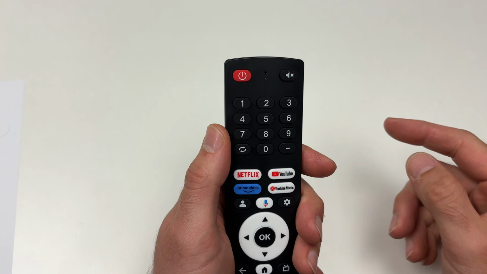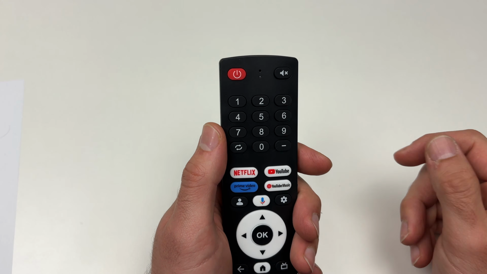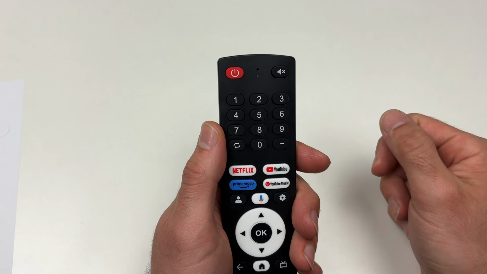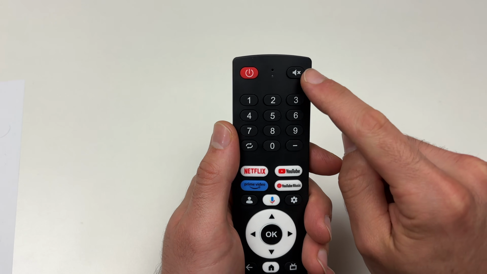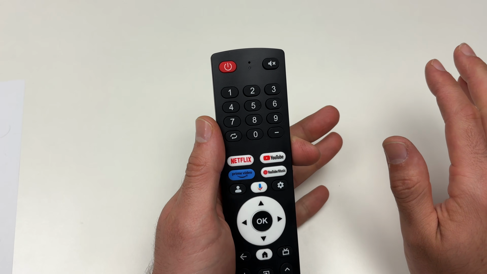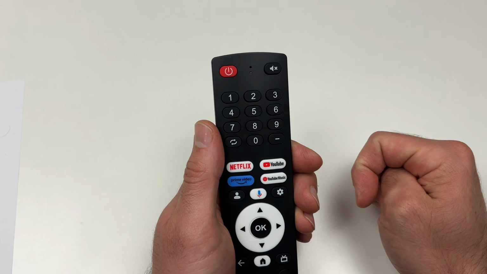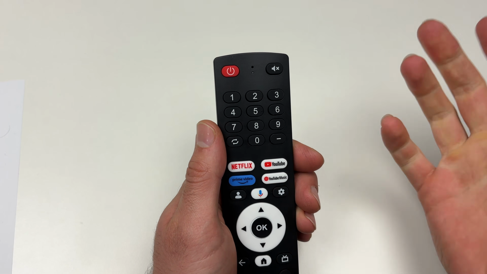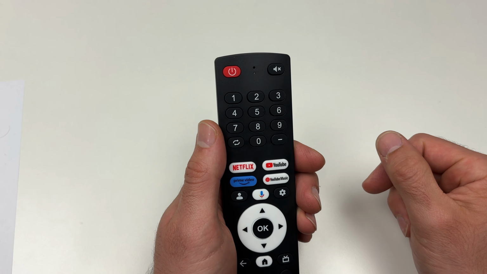We have the power button, pretty obvious. You press once, it turns on the TV, you press another time and the TV will switch to standby mode. Then over here we have the mute button. You press on it and there's no sound that will come out of the speakers of your TV. You press on it again and the sound will reappear.